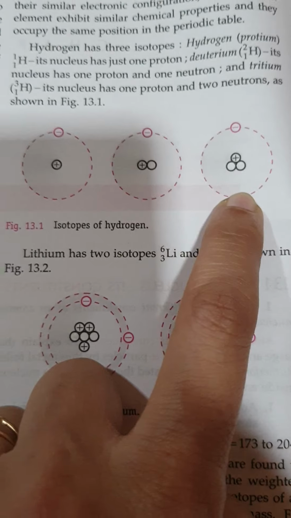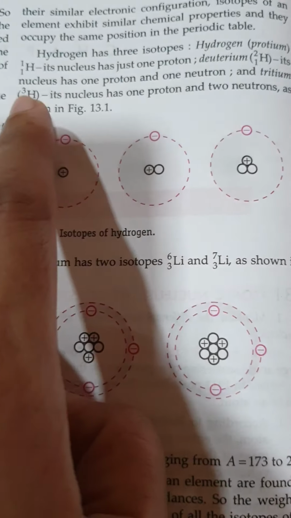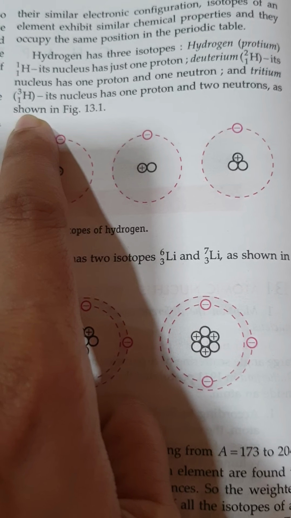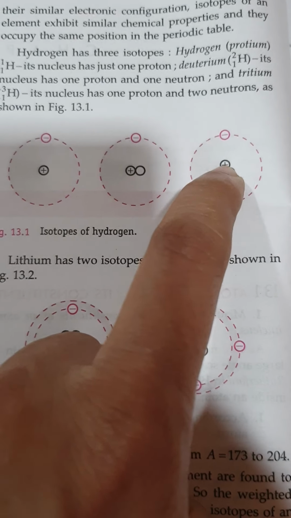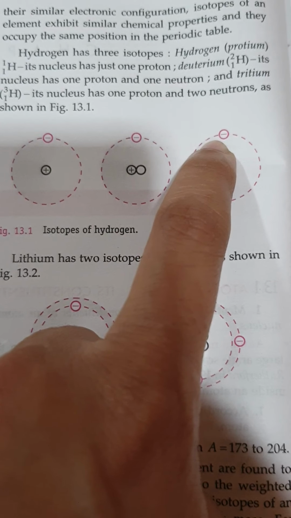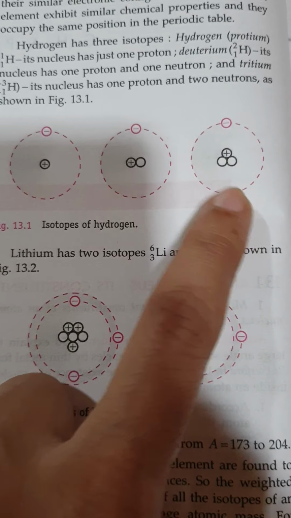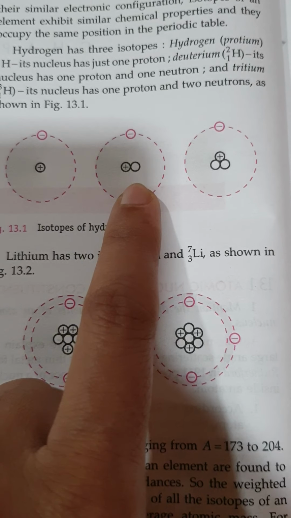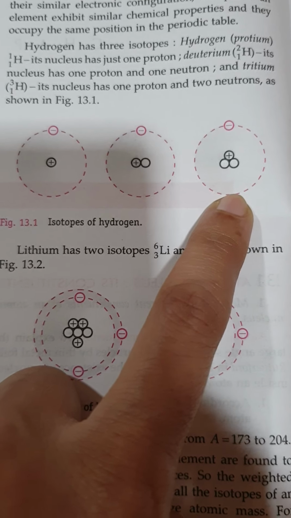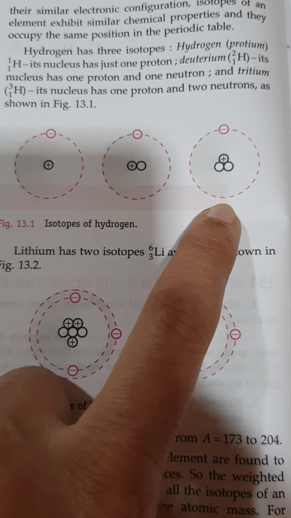Tritium 1H3 has 1 proton, 2 neutrons and 1 electron. So 1H1, 1H2, 1H3, protium, deuterium, tritium, are known as isotopes of hydrogen.